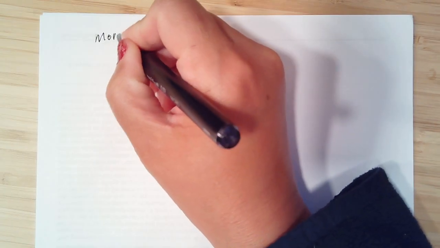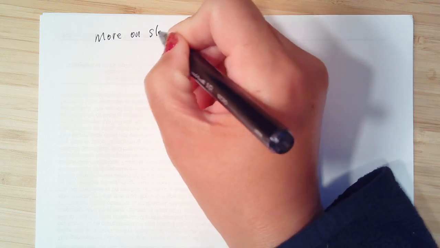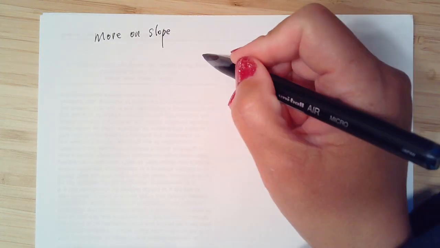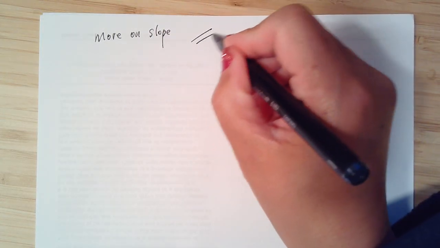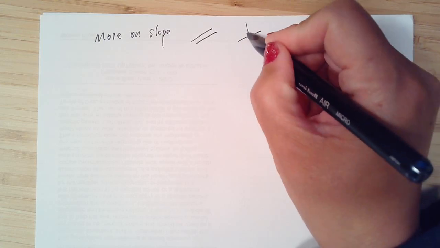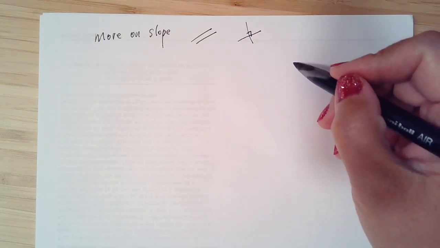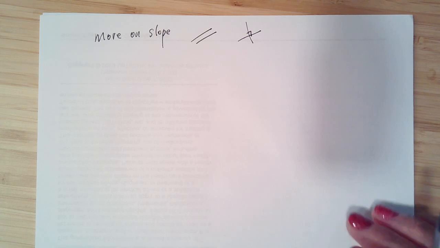Okay, now we're going to start a new session. This one is talking about more topics about the slope, or you can say it's called more on slope. To be specific, I mention parallel, perpendicular, and the average rate of change. So let me just talk about that.